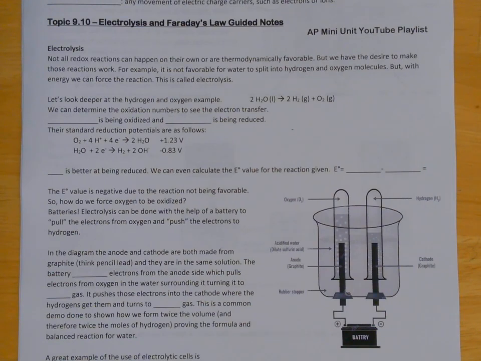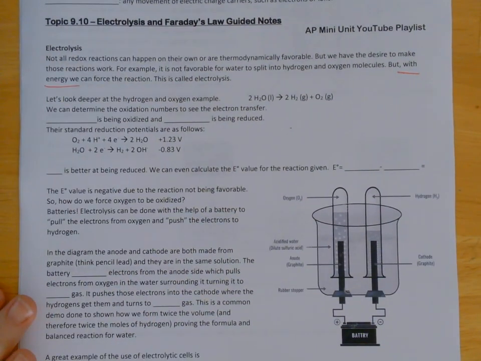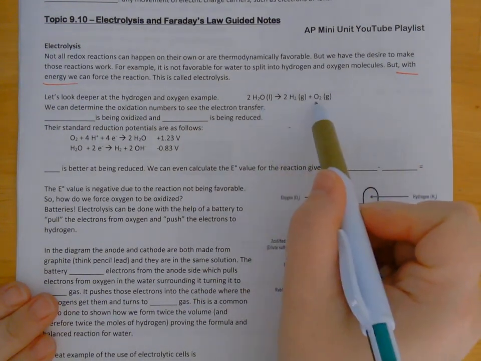So what we can do is force that reaction to happen with energy. And this is called electrolysis, when we force a particular redox reaction to happen by adding energy to our system. So we're going to take a look at this hydrogen and oxygen example.